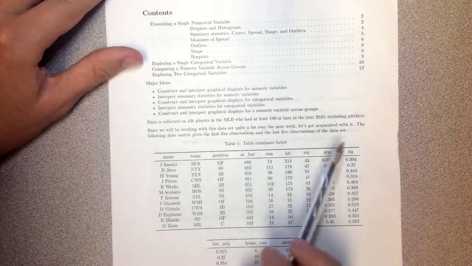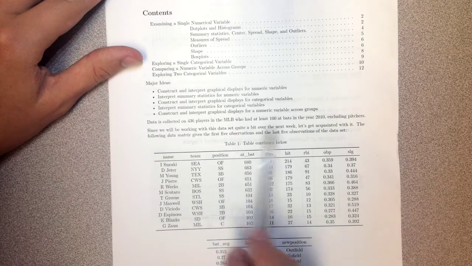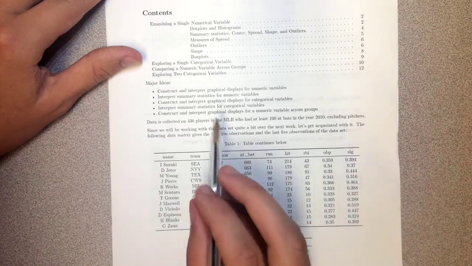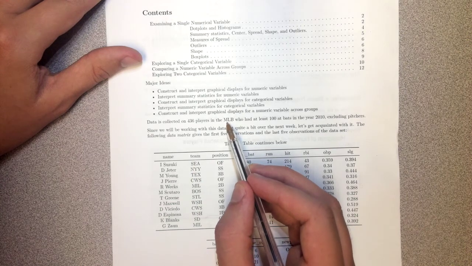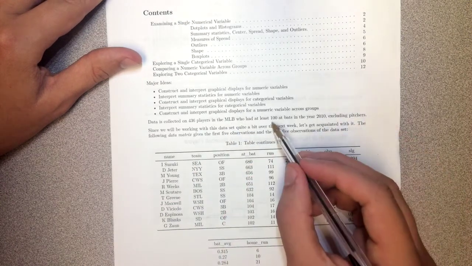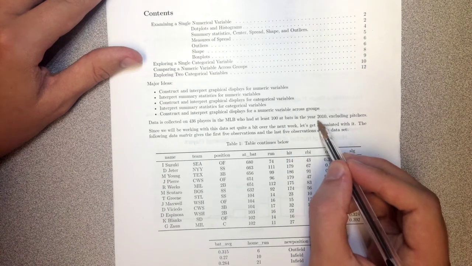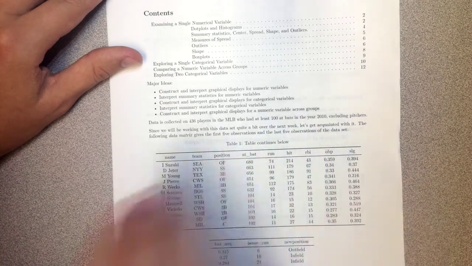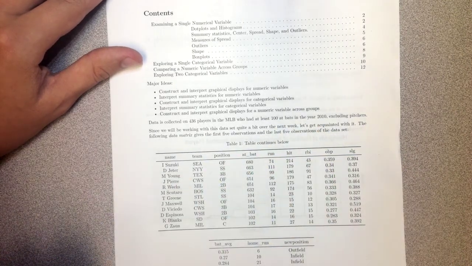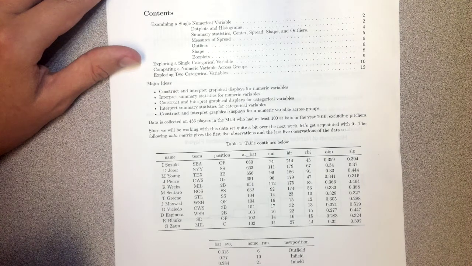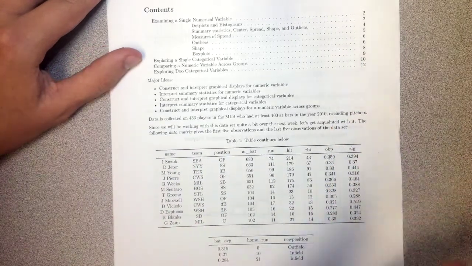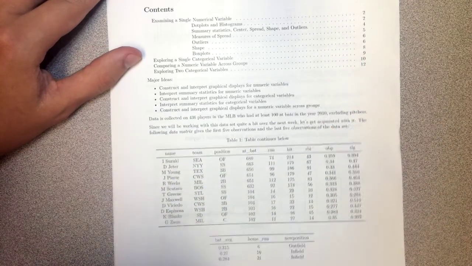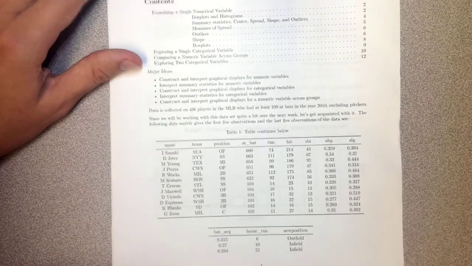Just to get us going for this section of notes, throughout most of it we're going to use some baseball data. We've got some data on 436 players in Major League Baseball who had at least 100 bats in the year 2010. So the data is a little bit dated at about 10 years old. If you're a baseball fan, try to think back to about 10 years ago, who were the major players then.